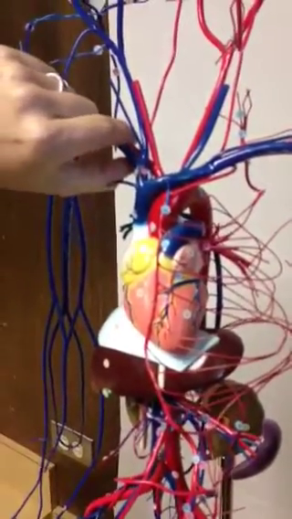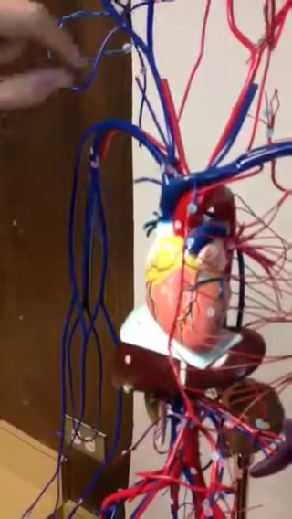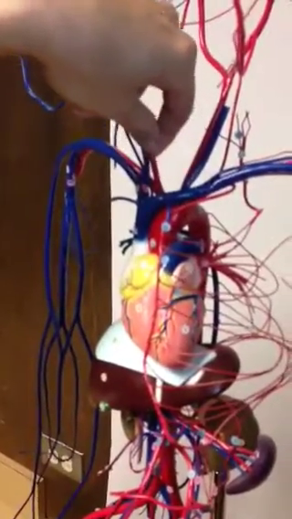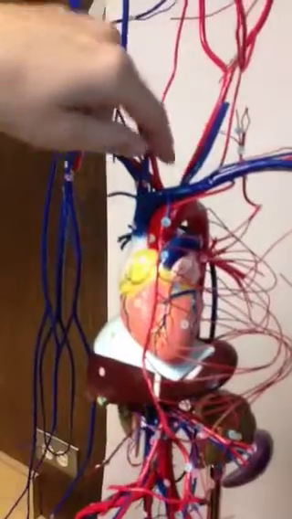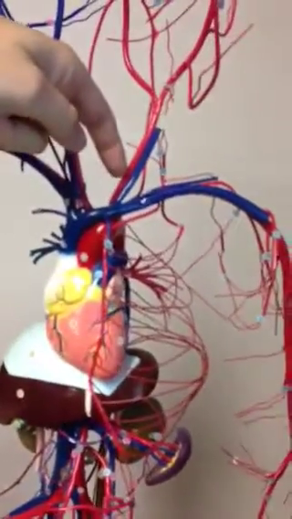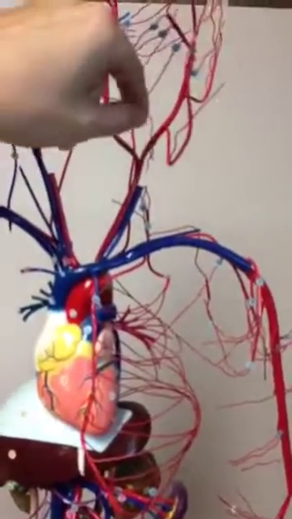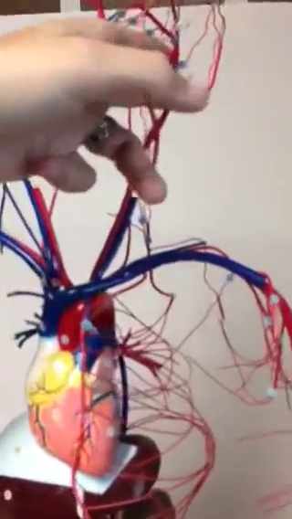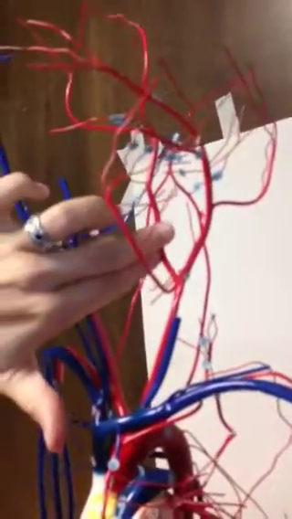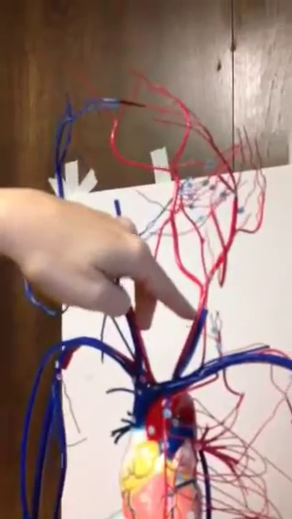It branches into the right subclavian artery, then the right common carotid artery. The second branch is the left common carotid artery, which branches into the external carotid artery and internal carotid artery. The external goes out towards the face. The internal goes in towards the brain. Both the left and the right common carotid arteries do this.